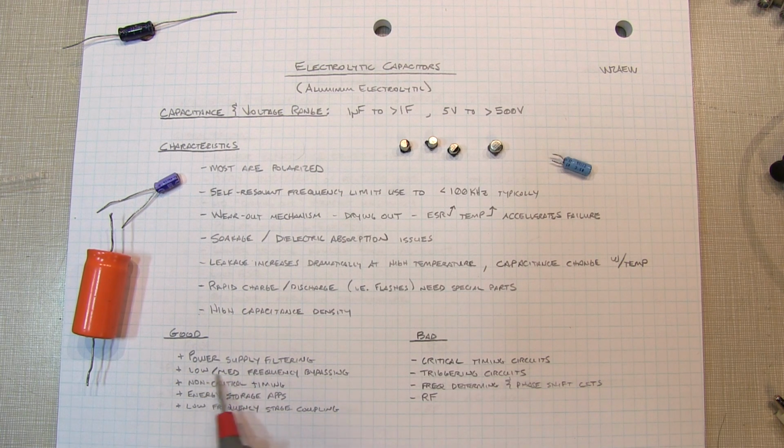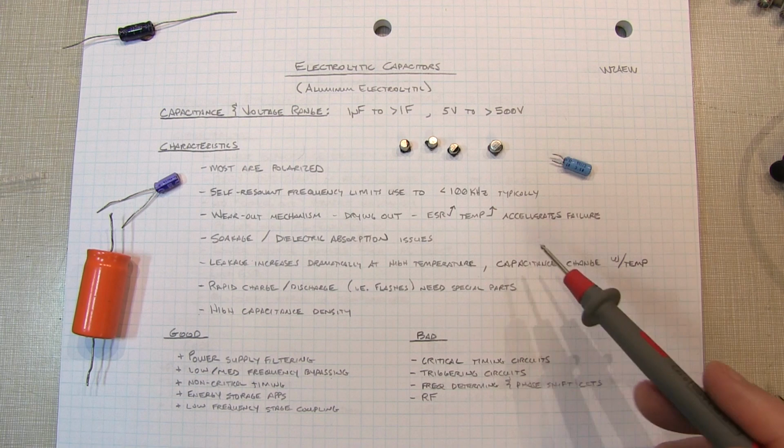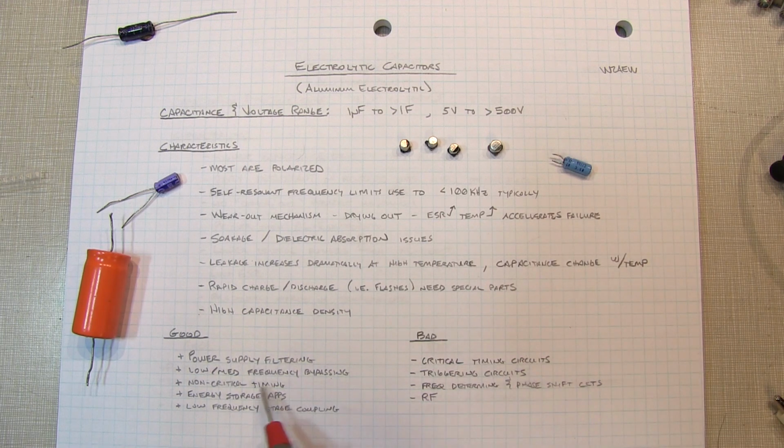They're also pretty good for low to medium frequency bypassing in amplifiers and things like that. There's certainly applications for them there. They can be used for some non-critical low frequency timing applications, but because of things like the absorption characteristics, the temperature changes, and especially some of the instabilities, you don't want to use them for anything where you need any critical kind of timing. But energy storage applications, great. Low frequency stage coupling, between one stage and another, they're just fine.